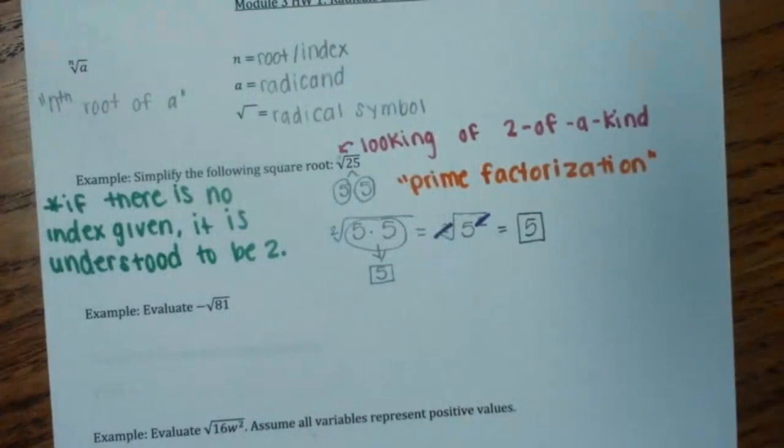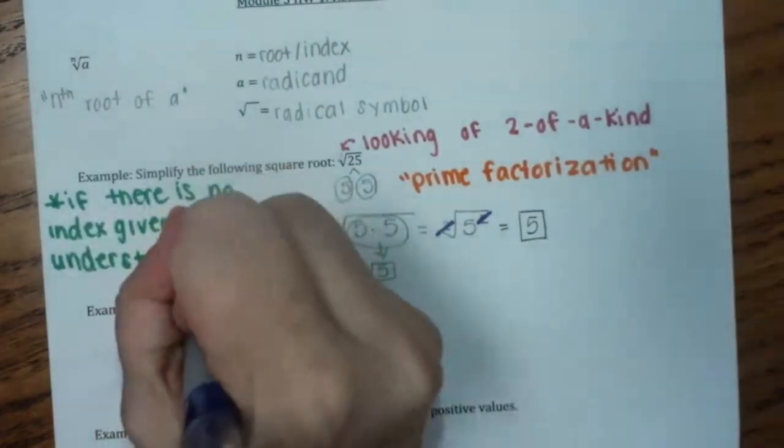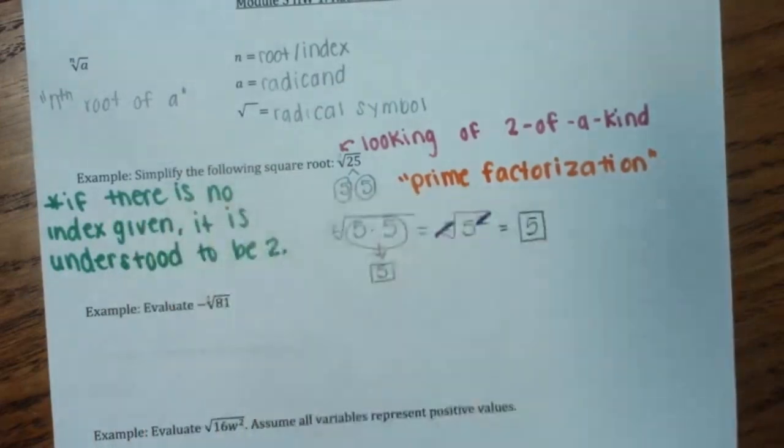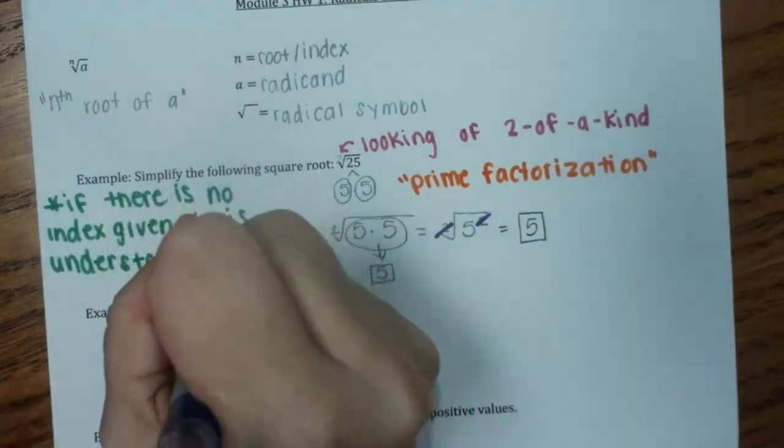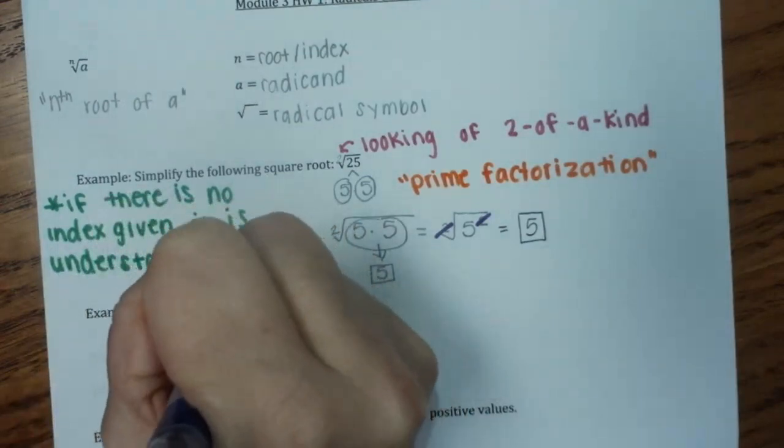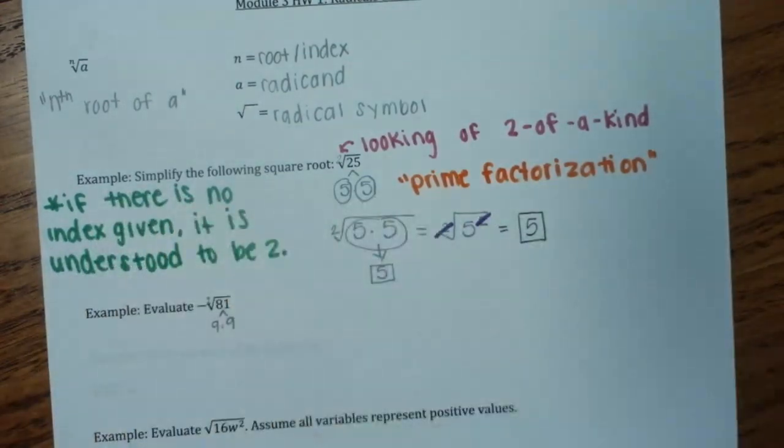Let's do another one. It says to evaluate negative square root of 81. Again, there's no index, so it's understood to be square root. It's understood to be 2. Let's break down 81 until we cannot break it down anymore. 81 we know is 9 times 9. Now, that's already 2 of a kind, so we can stop right there.